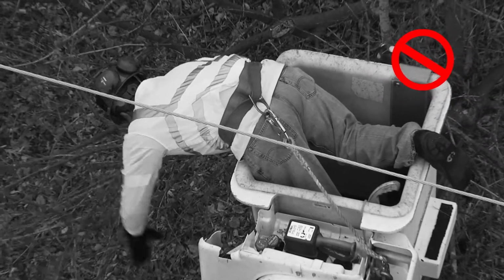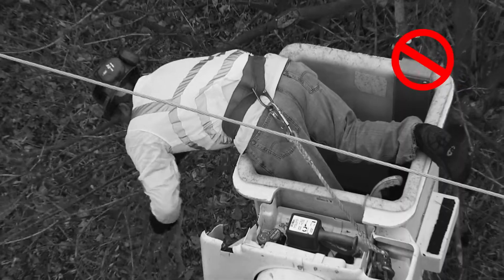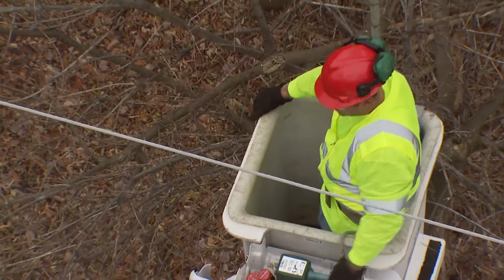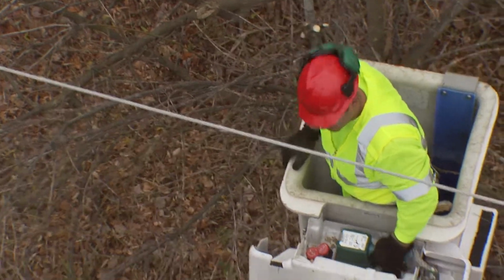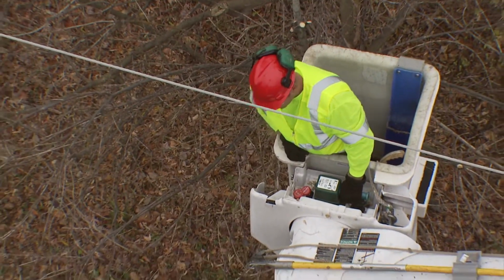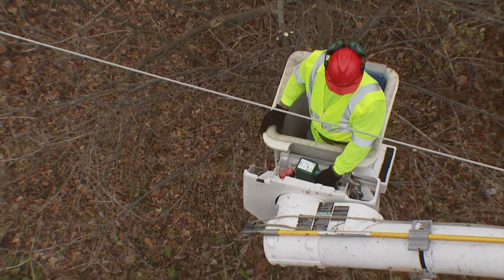But in most cases, this is an observation used for bucket operators and climbers. Bucket operators are often observed reaching out further than is safe, instead of moving the bucket into a better position. The same is also true of climbers. Of course, multiple observations can occur during one evaluation period.